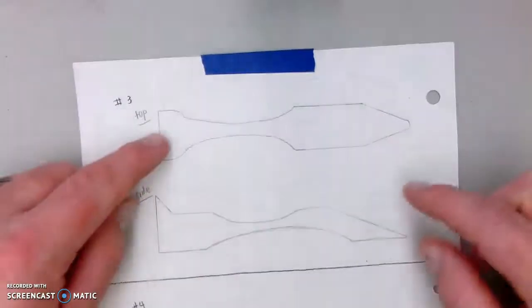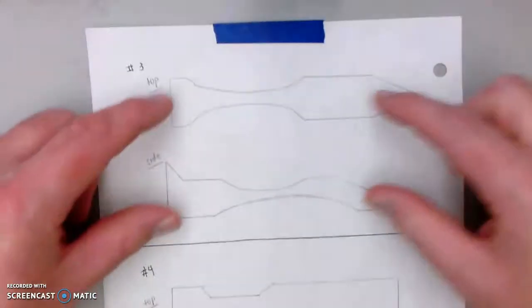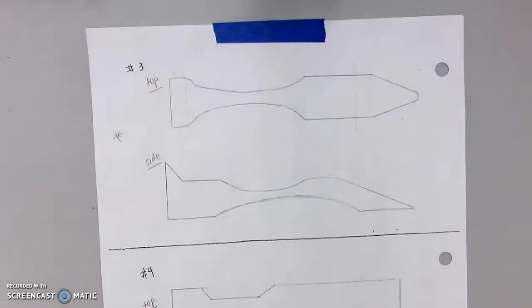I don't have to choose. I could choose this side view and this top view if I wanted, but I think I like both of these, so this is going to be my option. This is what I'm going to recreate for my final drawing.